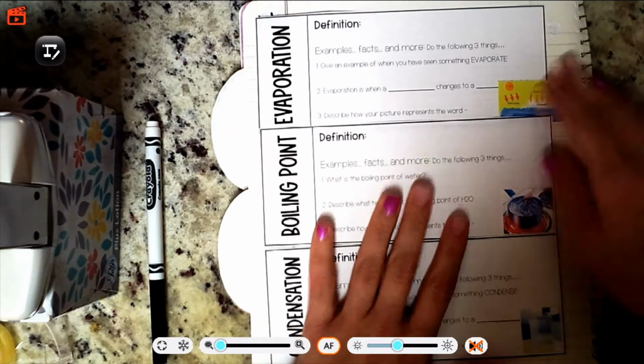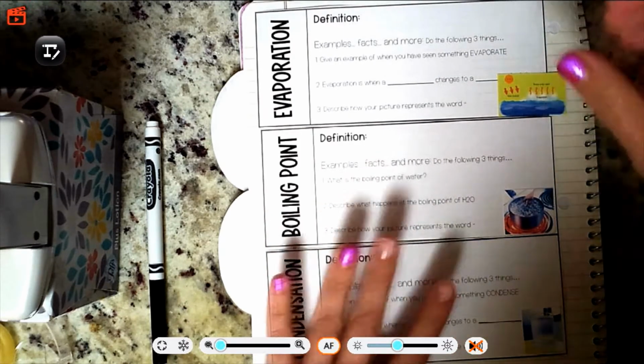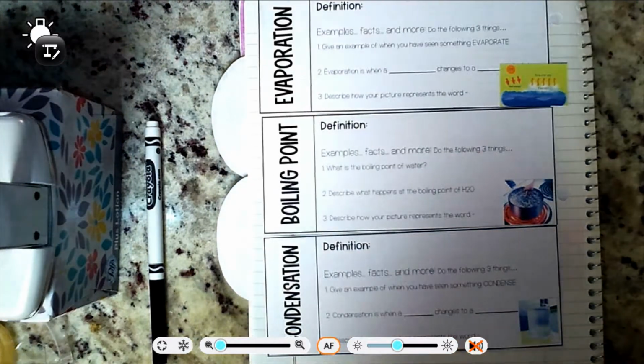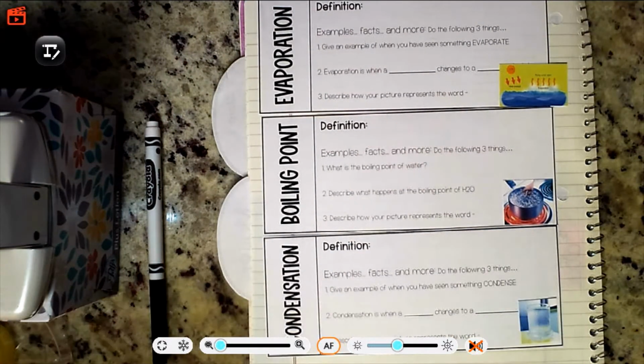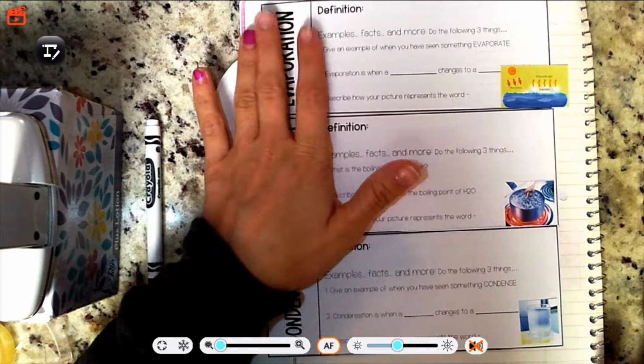And these are the photos that go with them. So take a moment, get these 3 words and get these 3 photos that go with them. Pause the video, and when you're ready with those 3, come back and we will do those vocab words. So again, this is for page 11.